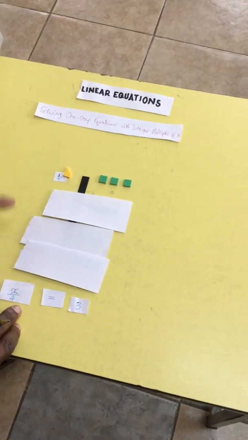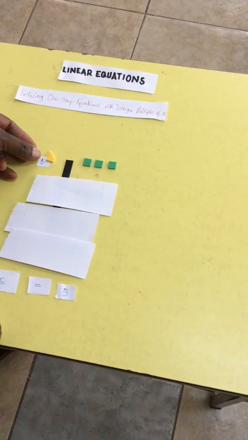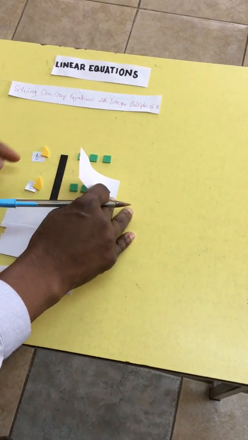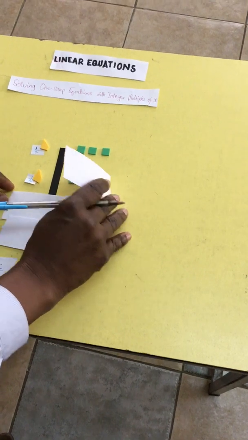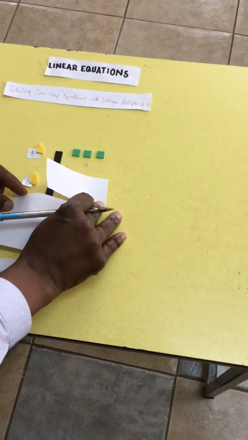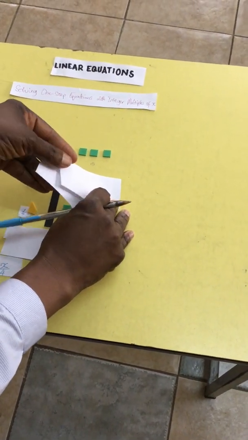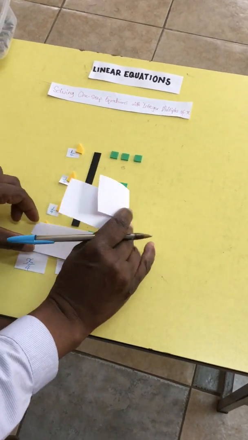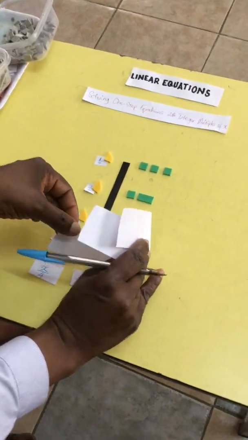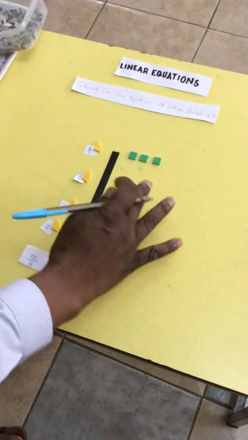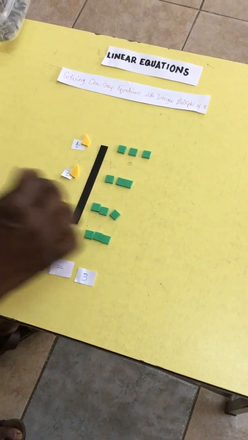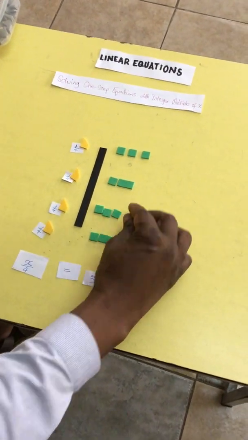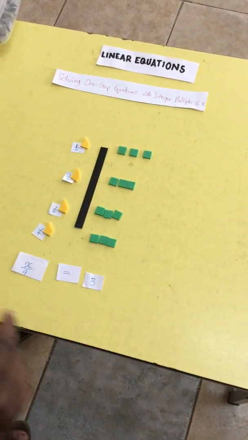So we took 1x 1 time, 1x 2 times, 1x 3 times, and 1x 4 times. So we did the same thing on the right hand side. We took 3 taken 1 time, 3 taken 2 times, 3 taken 3 times, and 3 taken 4 times.